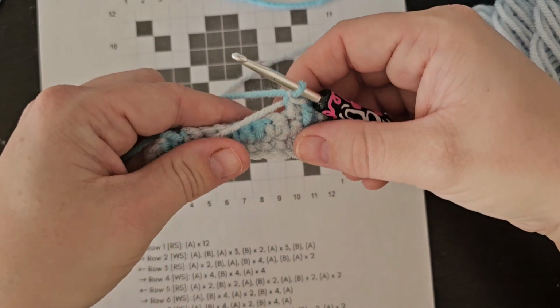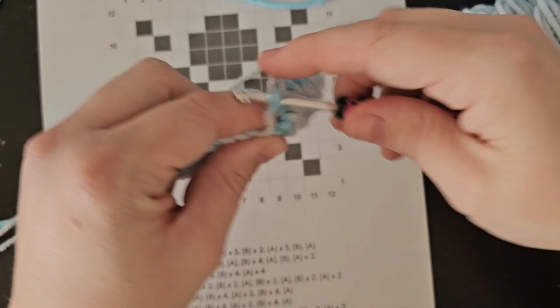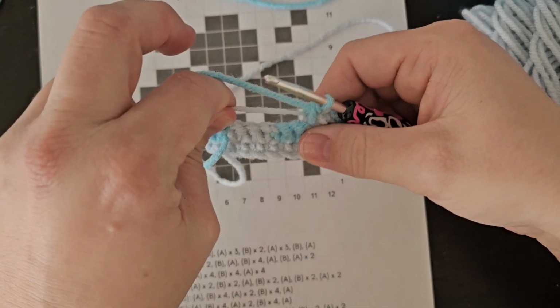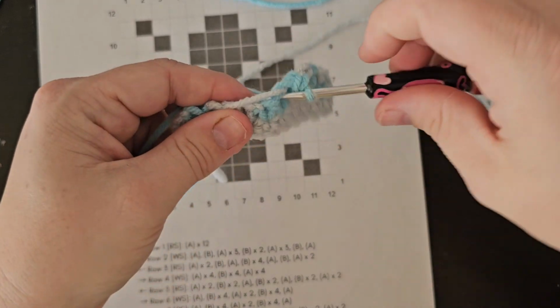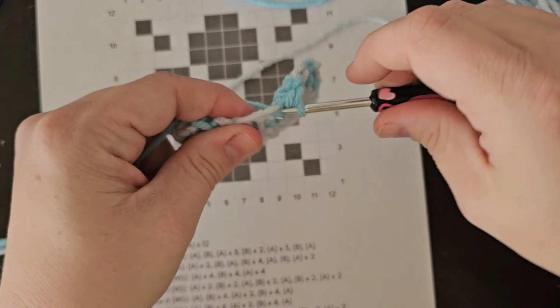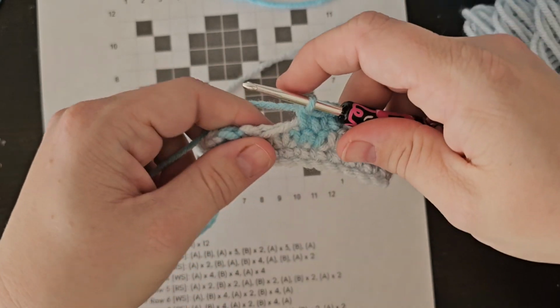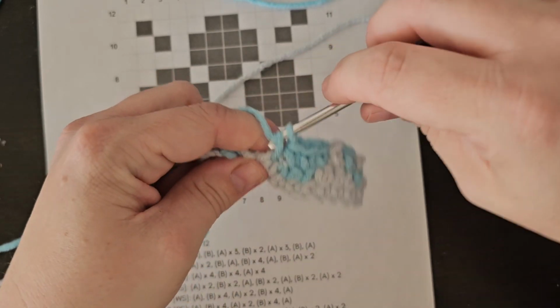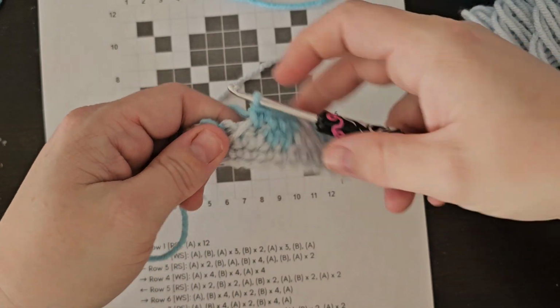So we're carrying our yarn with us, remember. 1, 2, 3, and 4.